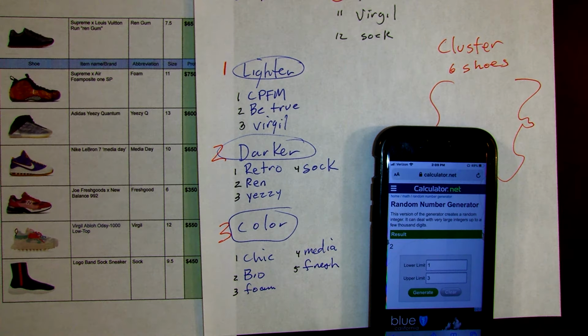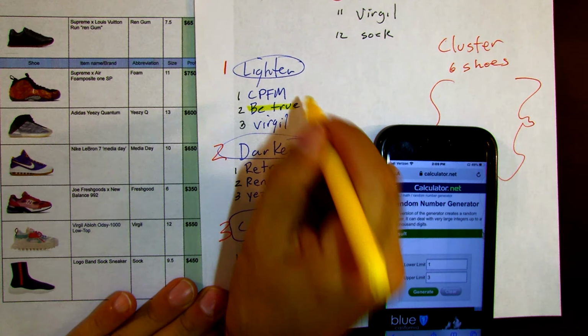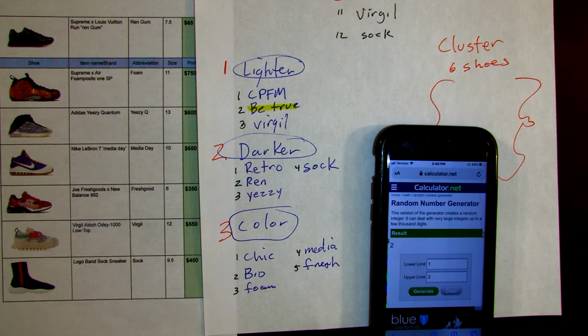Keeping all these numbers and everything good here, we're first going to find what category. So I have it between 1 and 3 because there's 1, 2, 3 categories. And let's see what we get. I don't trust it. I'm going to do it again. Sorry, I think I messed up. It was right. We got a 3. So we're looking at the colorful shoes.